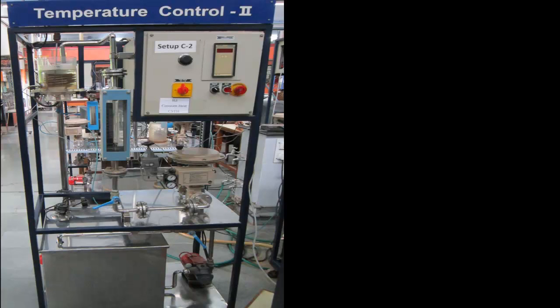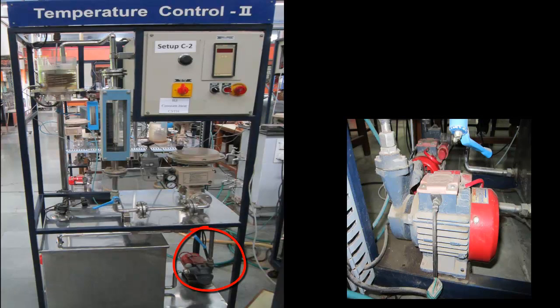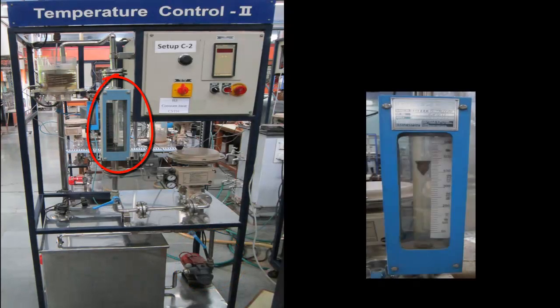Let us now take a look at the setup that you will be using. On the top right hand corner is the power box and the controller knobs for the system. At the bottom right hand corner is a pump provided to pressurize the water. The flow of water into the CSTR is controlled by the pneumatic control valve. Next, we have a flow meter which measures the rate of flow of water into the CSTR.